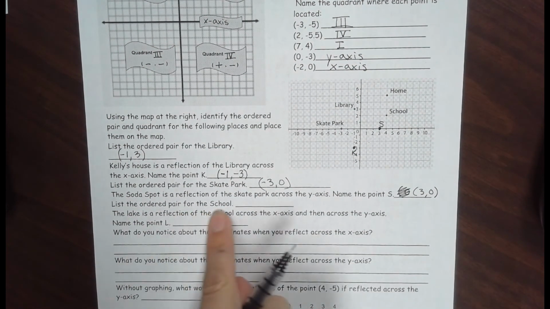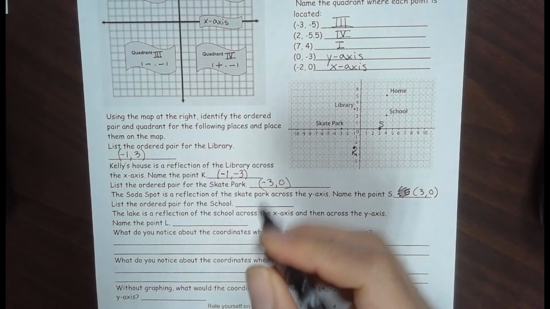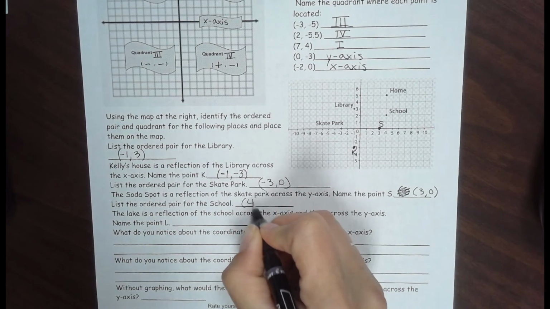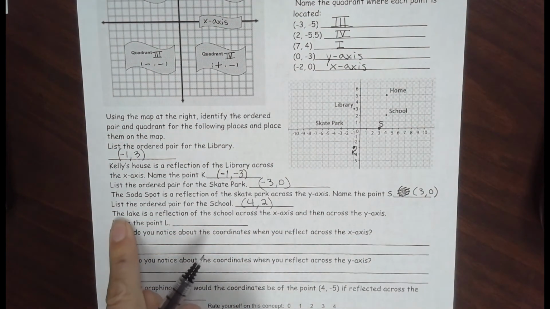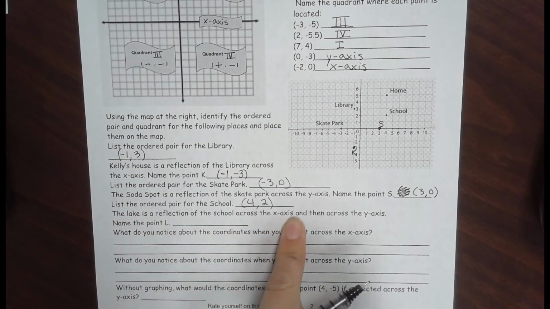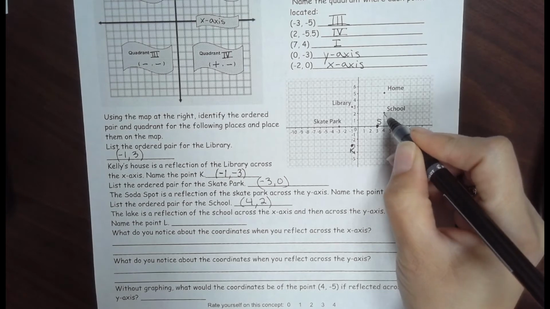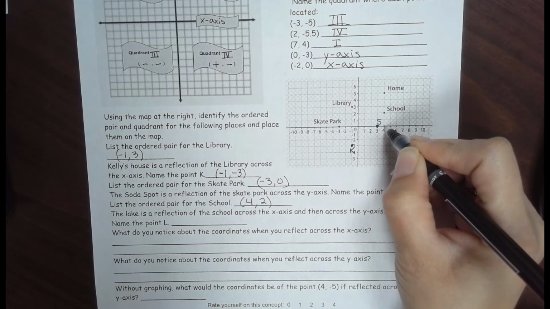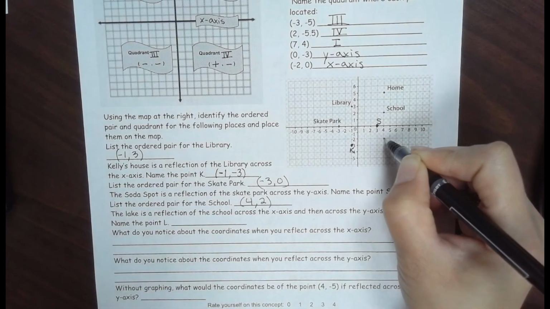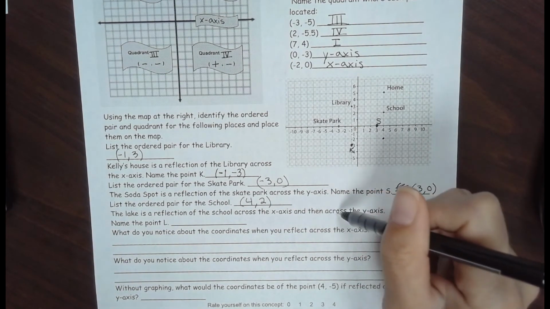Okay, list the ordered pair for the school. The school is located at (+4, +2). Okay, it says the lake is a reflection of the school across the x-axis and then across the y-axis. It's 2 units away from the x-axis. So I'm going to go 2 units away from the x-axis here. However, that spot right there is just part of it. It says then across the y-axis.